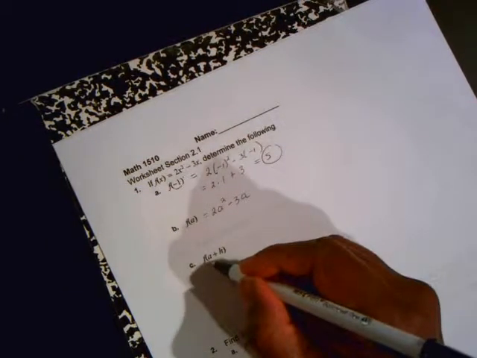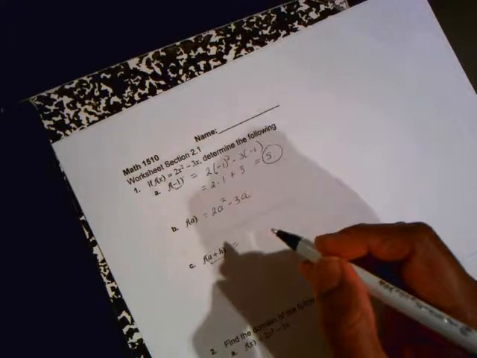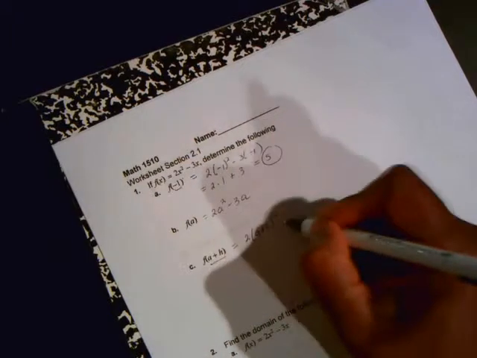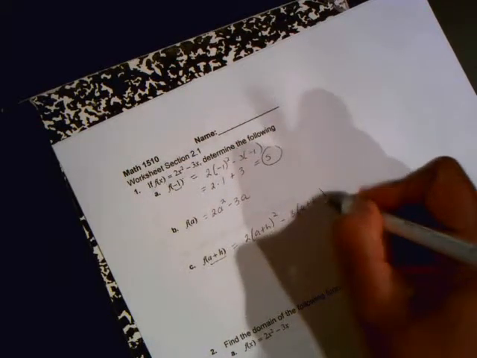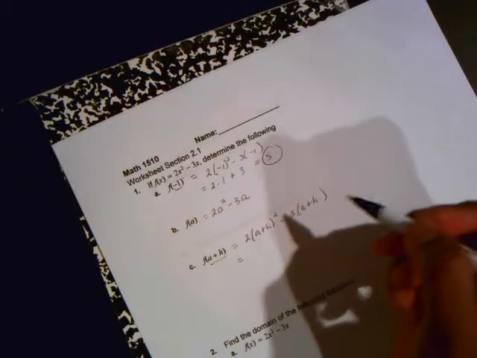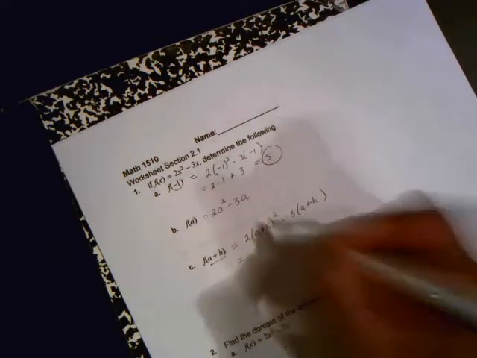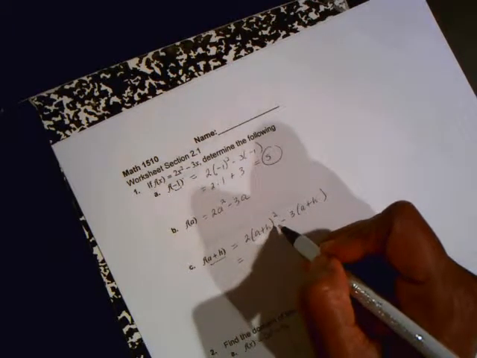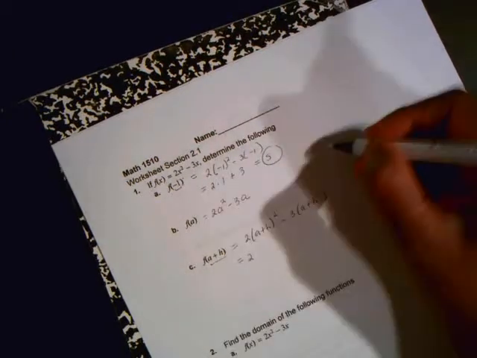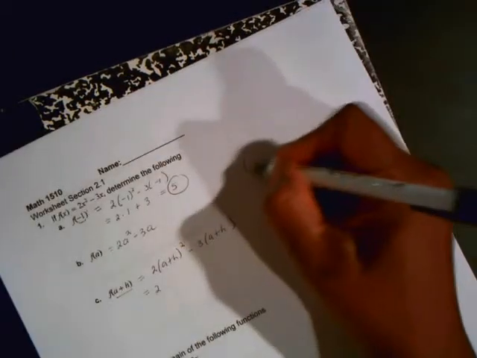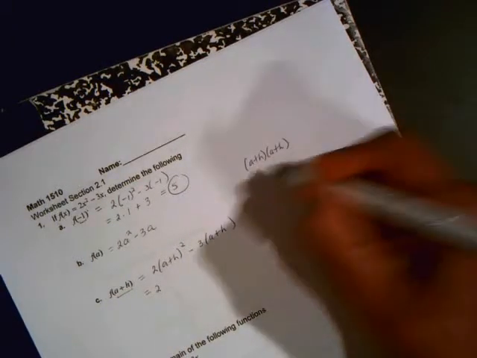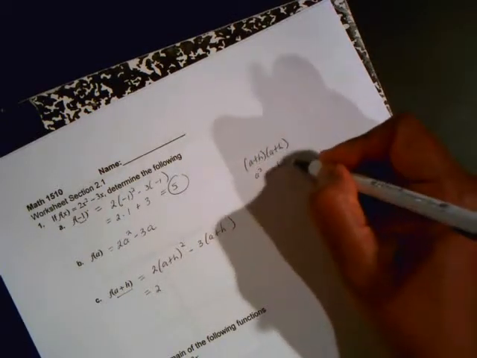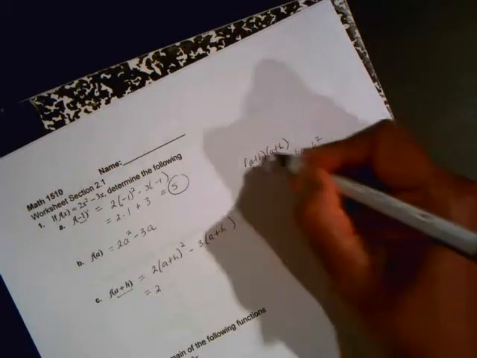For the next one, the input is a plus h. So your input, instead of x, you have a plus h quantity squared minus 3 times a plus h. Now remember the caution that I'd given you way back in chapter 1. If you have an addition, you can't distribute the powers, and you cannot distribute the 2 yet either due to the order of operations. Instead, you're going to figure out what a plus h times a plus h is just by doing the FOIL process. So it's a squared plus ah plus ha, or ah, alphabetical order, h times h, finally is h squared.